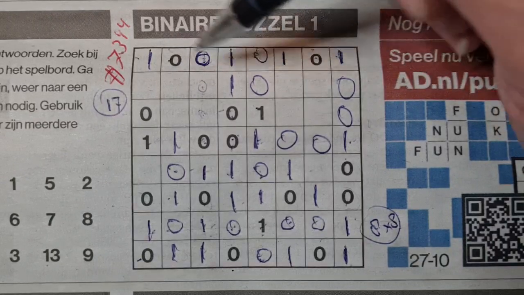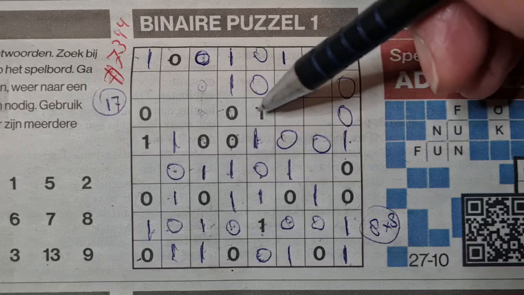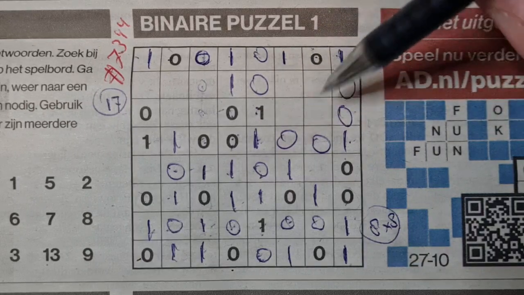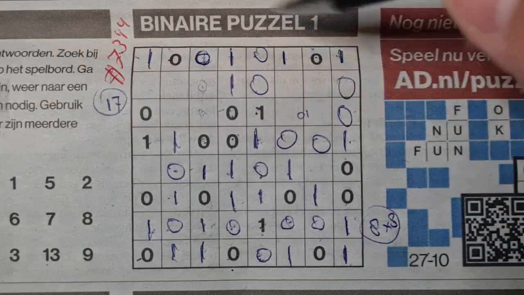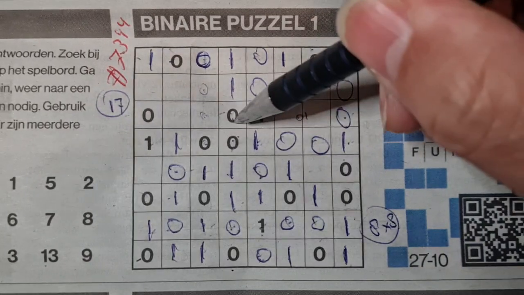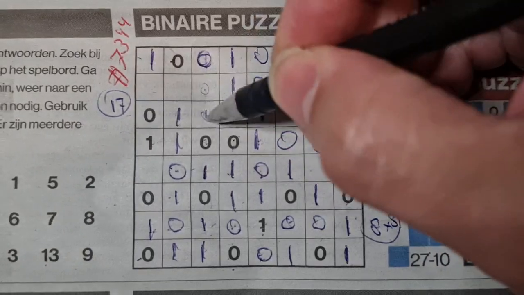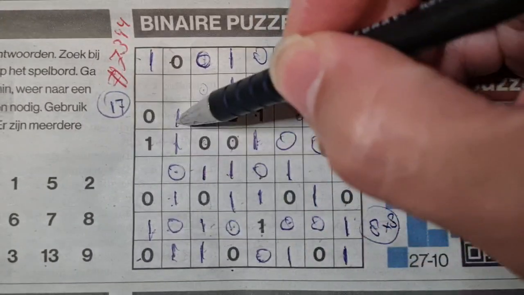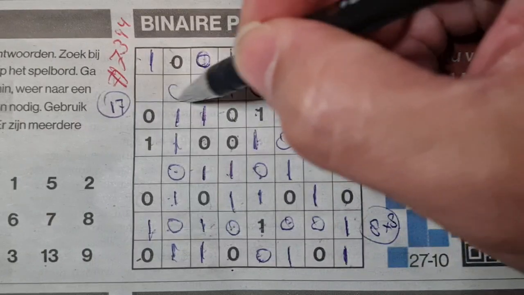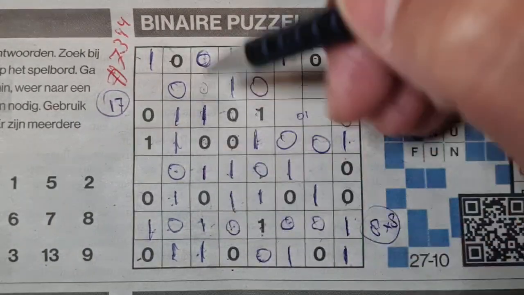And here, wait, I know between a 1 and an O with 2 empty boxes between, there's always an O and a 1 there, but I do not know in which order. So we have the first O, second O, third O, and the fourth O. So those two boxes should be a 1 then. 1, 2, 3, 4 ones, so the rest are O's. 1, 2, 3, 4 ones, so the rest are O's.